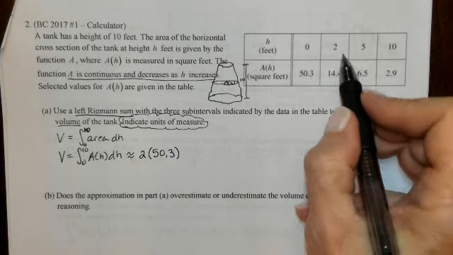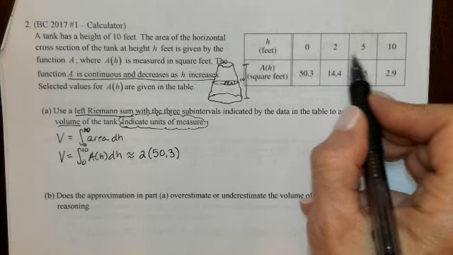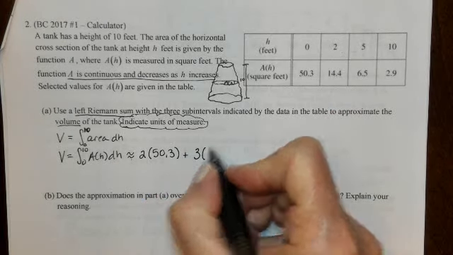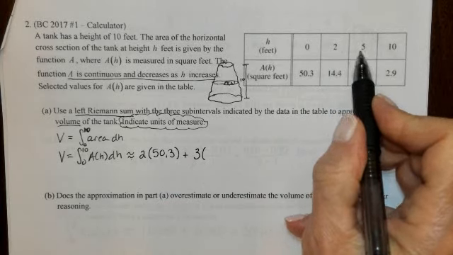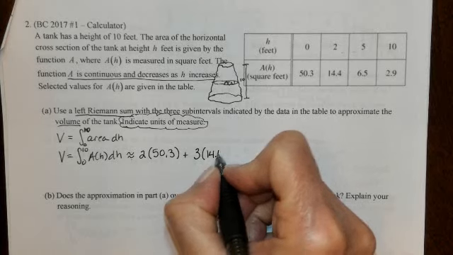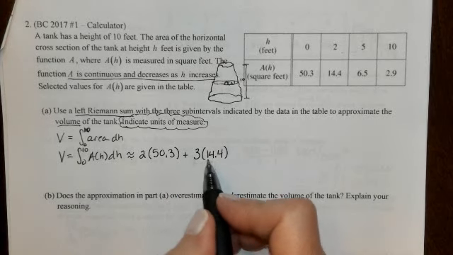Now we go to the second rectangle. The second rectangle has base length of 5 minus 2, which is 3. So we're adding 3, that's the base length. And then for the height of that rectangle, we use the left y value, 14.4. And that's the area of the second rectangle.